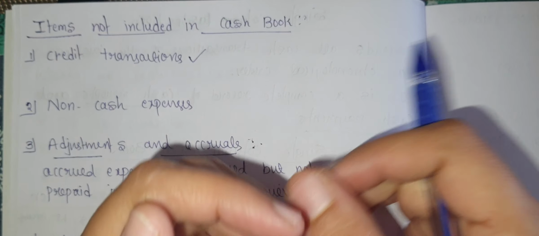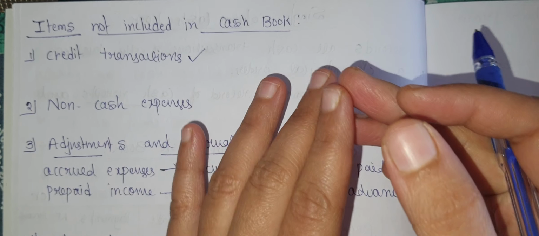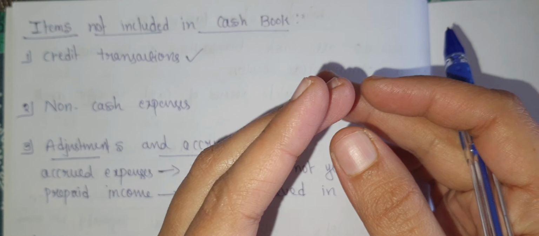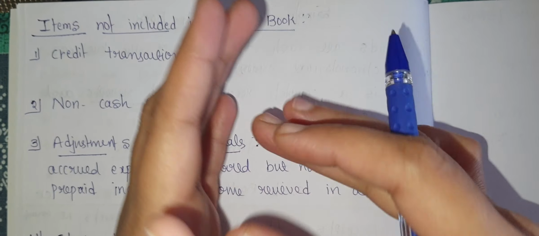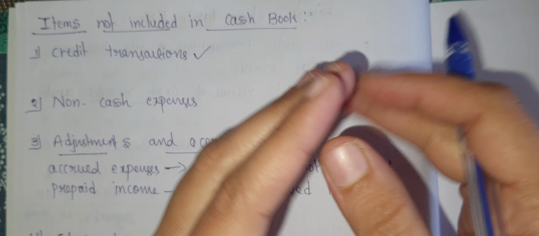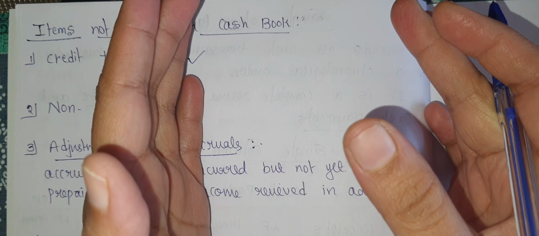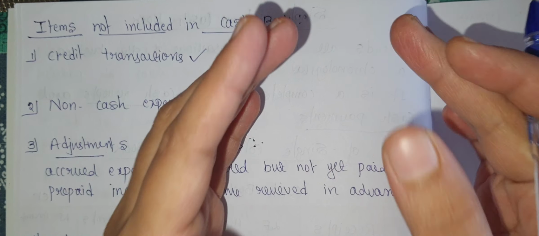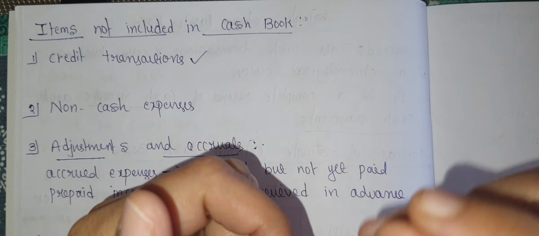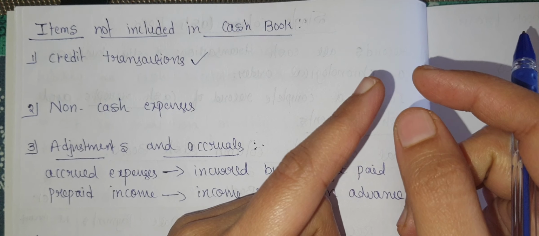For example, sold goods to a customer on credit for rupees 10,000. On credit means they will make the payment at a later date. Here there is no immediate payment of cash. Cash is paid at a later date. And another example, purchased goods on credit from a supplier for rupees 7,000.